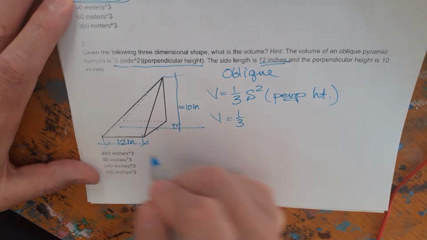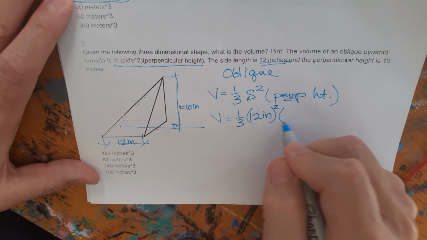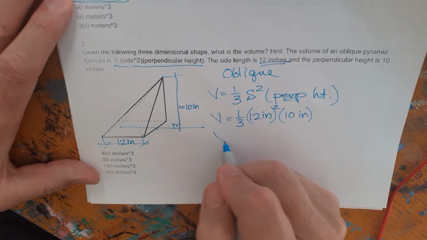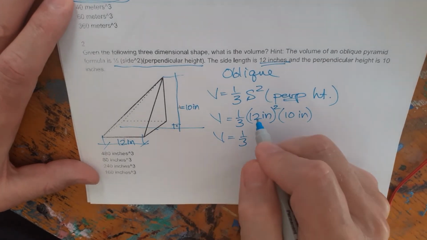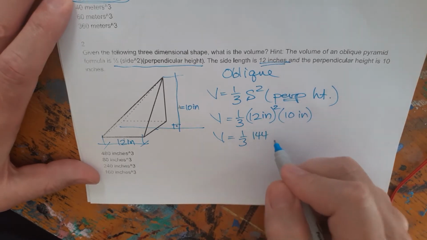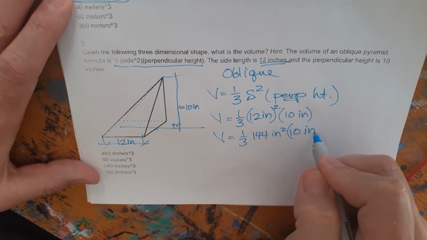So 1/3, 12 inches, put the units and everything, and square it all together, times the perpendicular height of 10 inches. V equals 1/3. 12 squared is 144. Inches raised to the power 2 is inches squared. There's still a 10 inches in here.